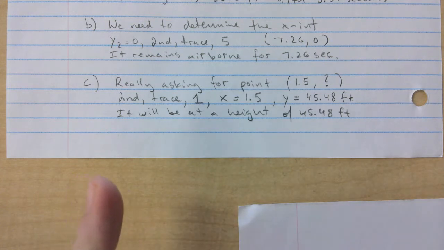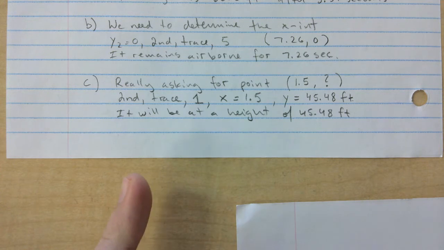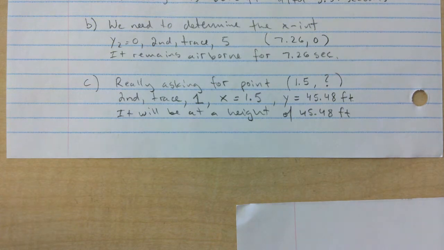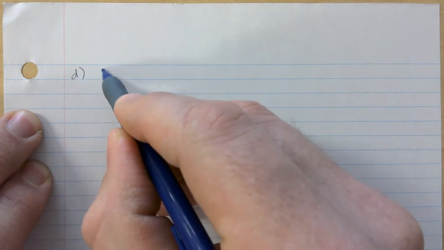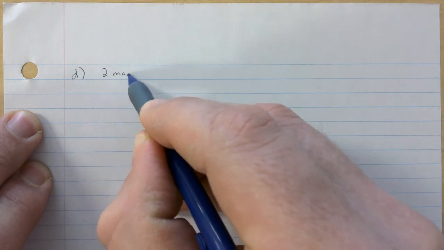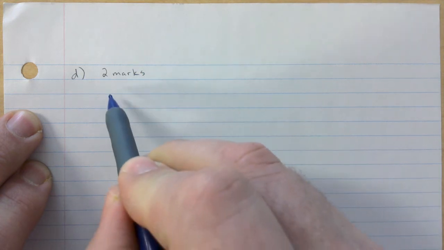And so next we're going to answer D. D is tricky. D is a 2-mark question, just so you know. Like if you want to know, how much would a question like D be worth? It's a 2-mark question. So I'll actually write that down when I answer this. There you go. D, 2 marks. Okay. Normally.